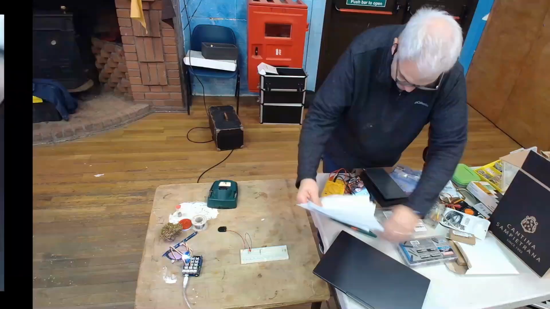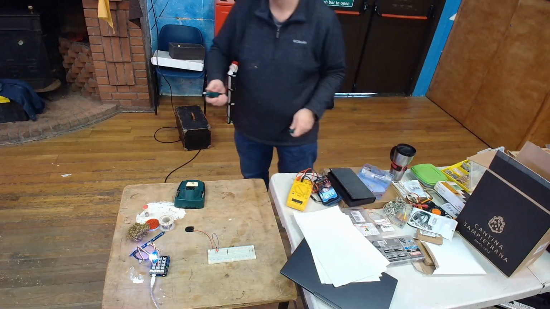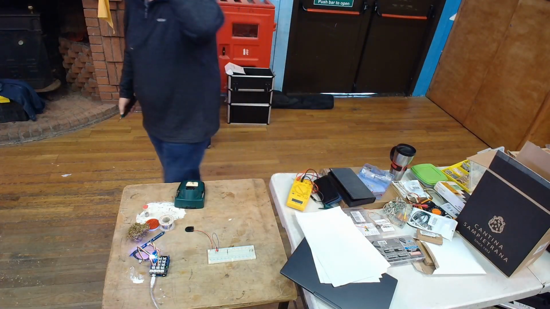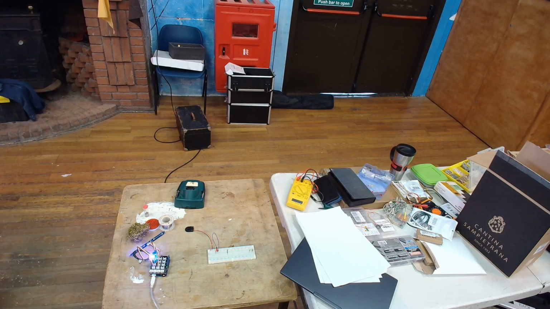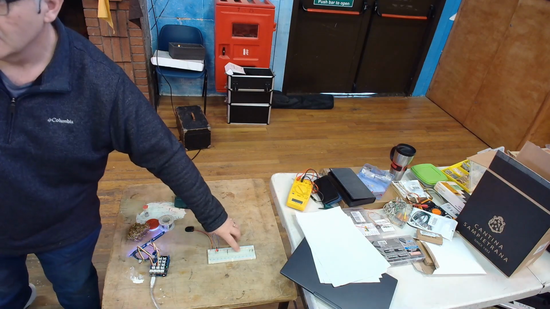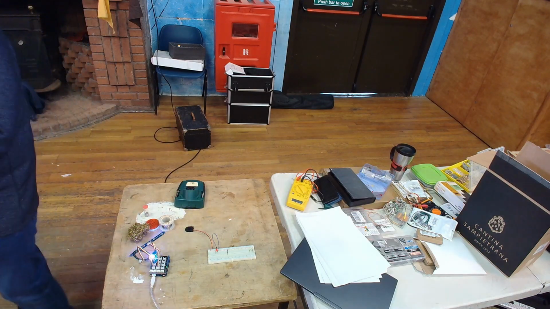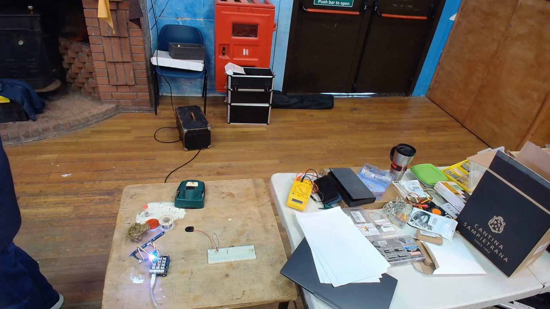Has anyone here done any soldering? What, sorry? This? That white thing on the ground. Board. Oh, the board? The wire's hanging out.